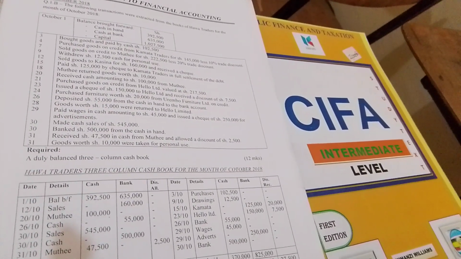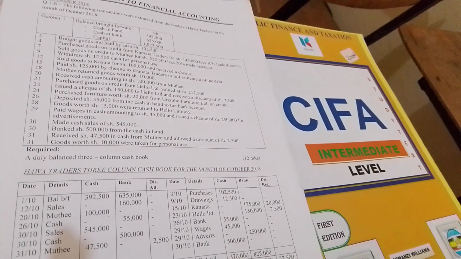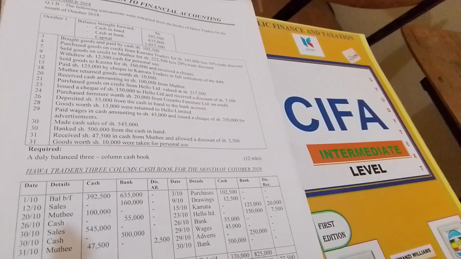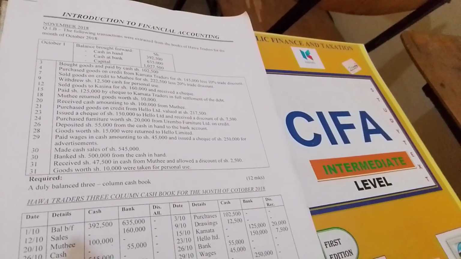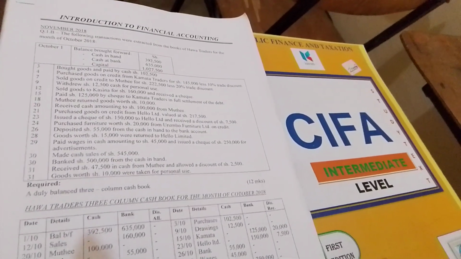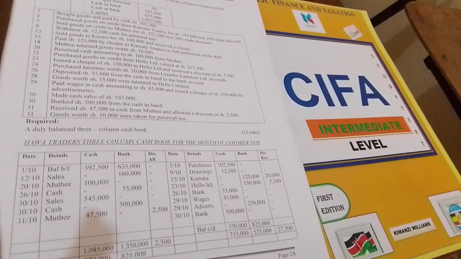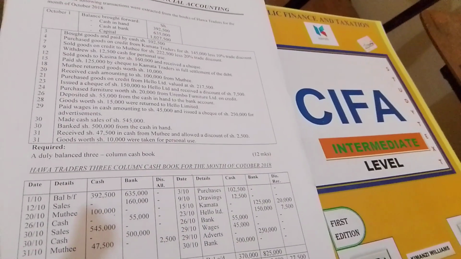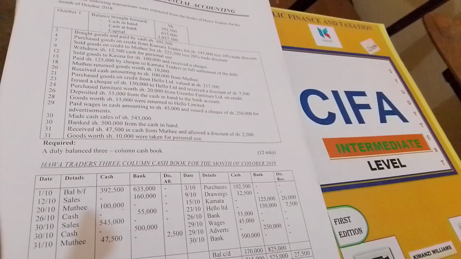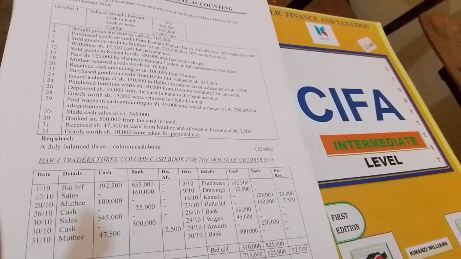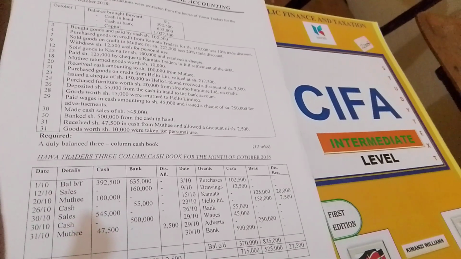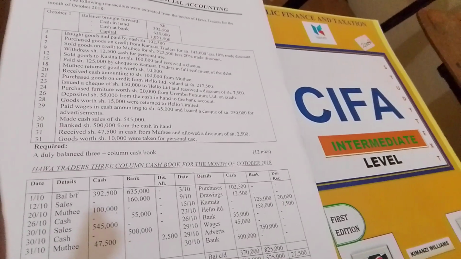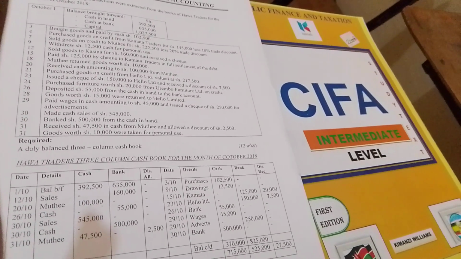You go to date 26th. Deposited shillings 55,000 from the cash in hand to the bank account. Now this is known as contra entry or set off. You take money from cash and you take it to the bank. So generally speaking, your money is neither increasing nor decreasing.